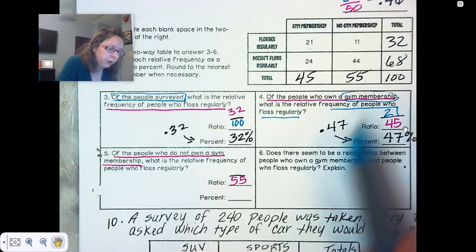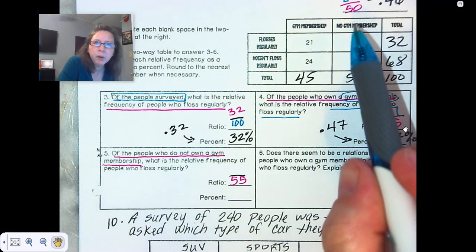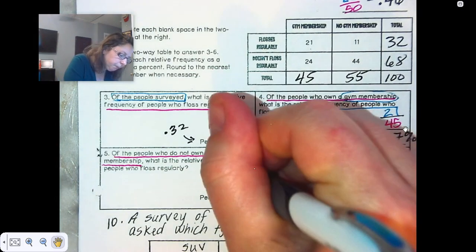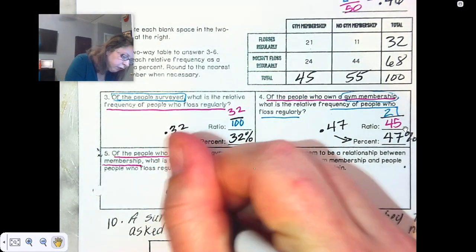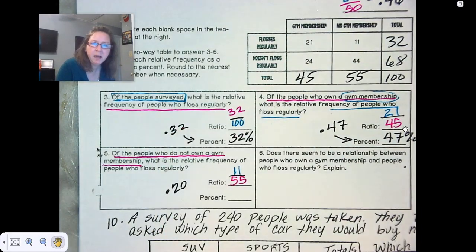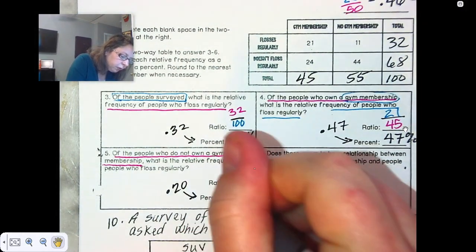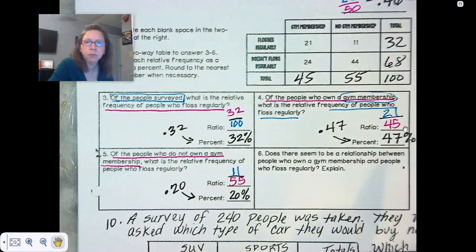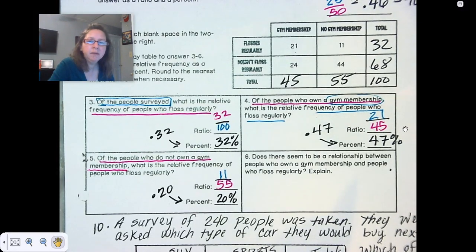So I'm only looking at people with no gym membership. How many floss regularly? And that is 11 people. So 11 out of 55 would give me 0.20 if I typed it in the calculator. And I need to convert that to 20%. Great job.